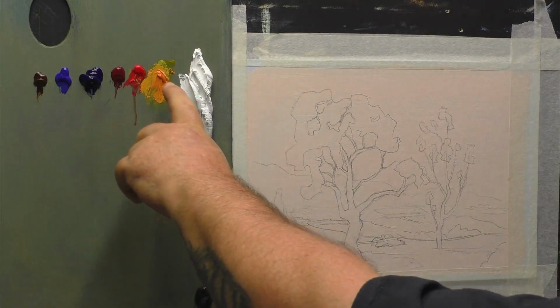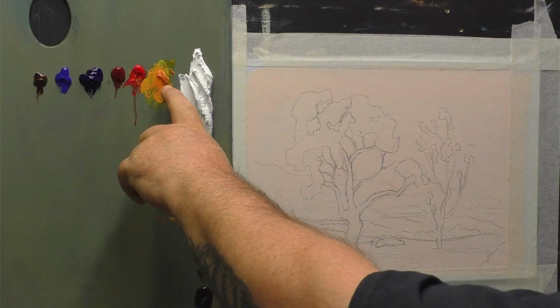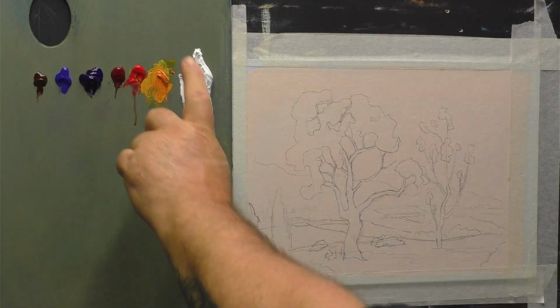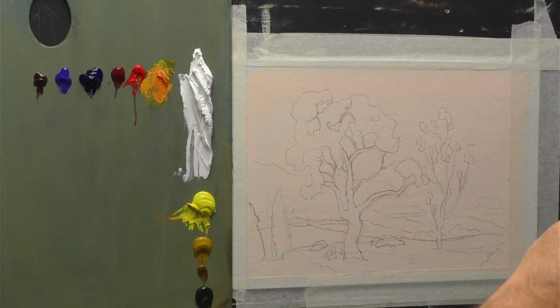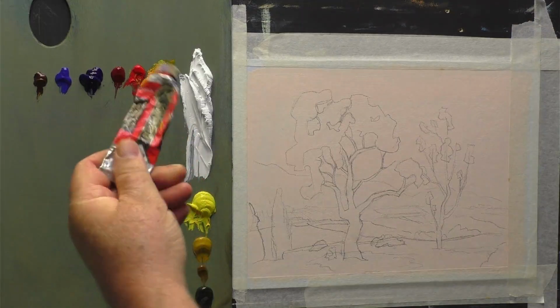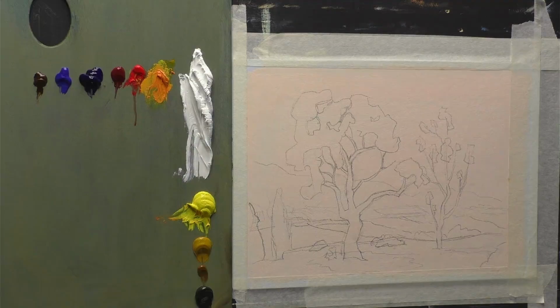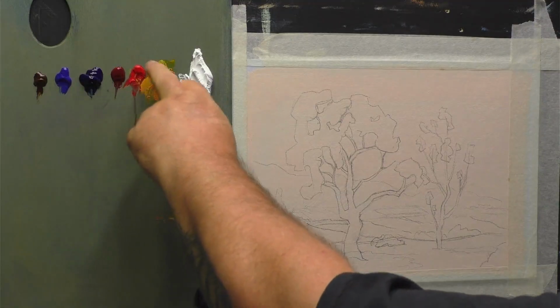Next up we have an orange that I made with my Pyro red. It can be any red, it can be a bright red. I also often use permanent red. Today I decided to use a Pyro red. It doesn't matter which red you're using as long as it is a warm red.